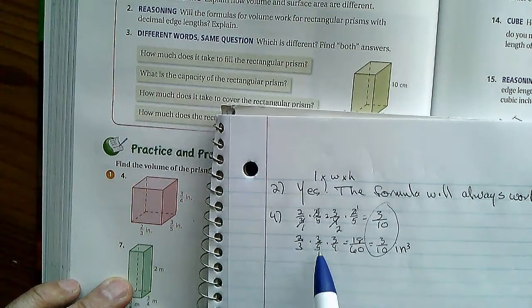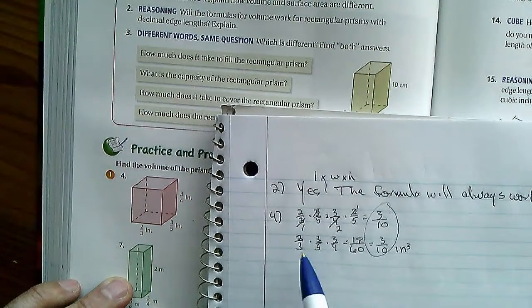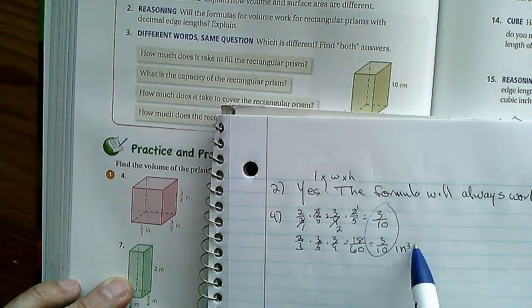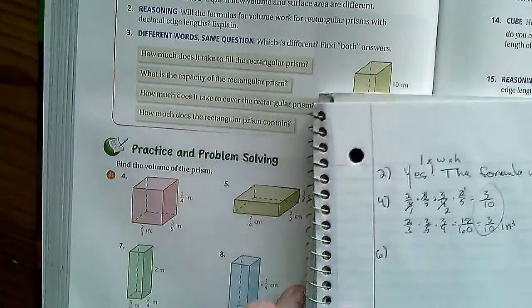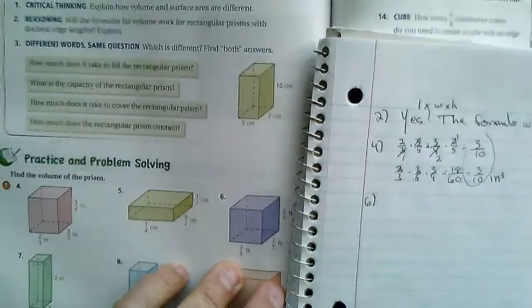because it's 3 dimensions. It's length times width times height. Dimension times dimension times dimension is 3 dimensions. All right. I think you get it. If you don't get it, call me on the phone.